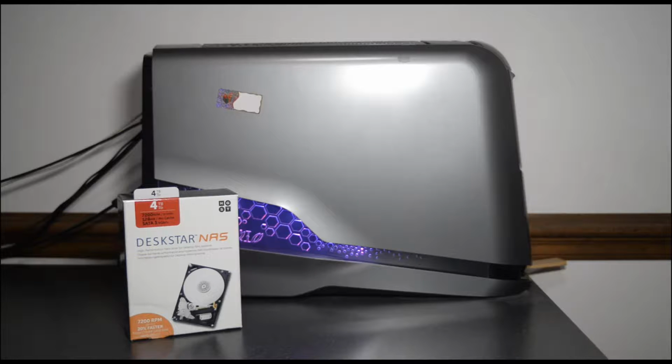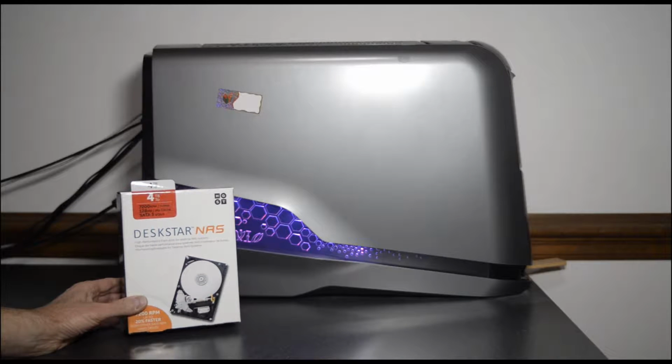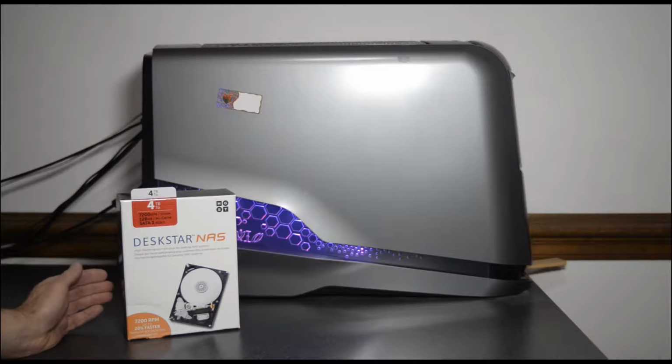What we will be doing is replacing a hard drive in my computer with a new hard drive that has more capacity and a faster data transfer rate. Specifically, I'm going to be replacing one of my data hard drives.